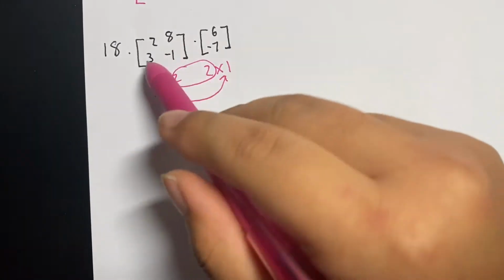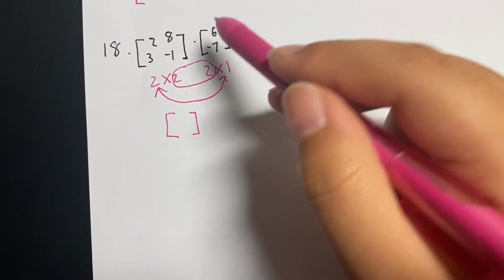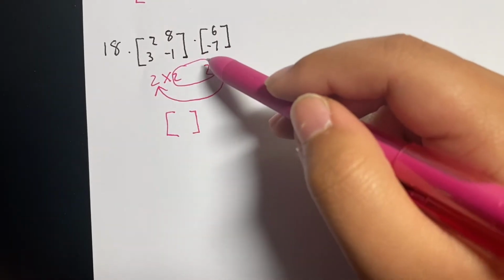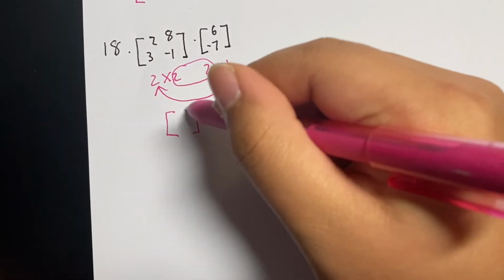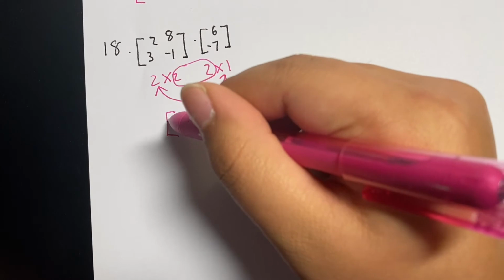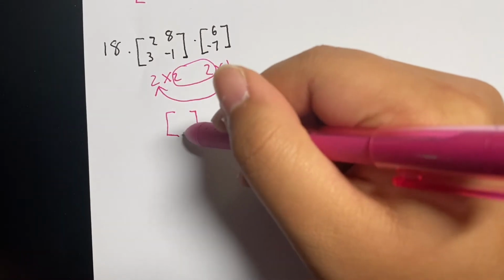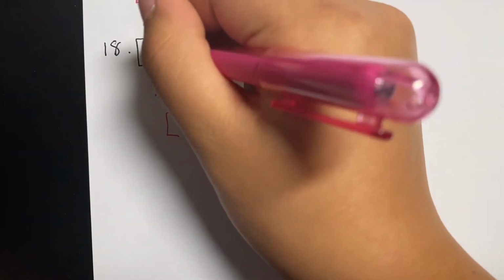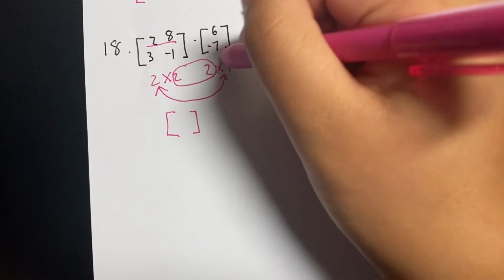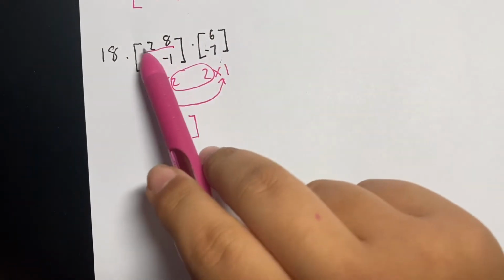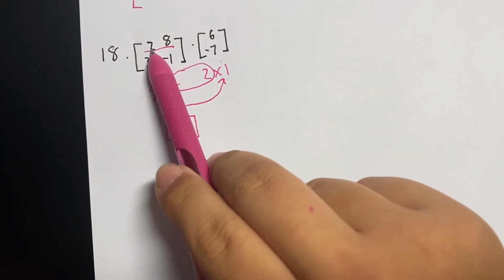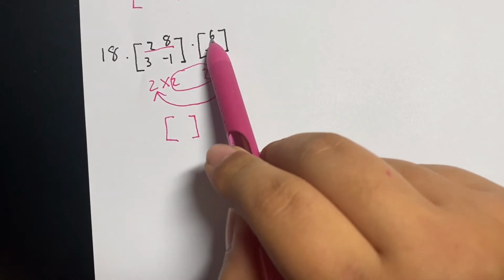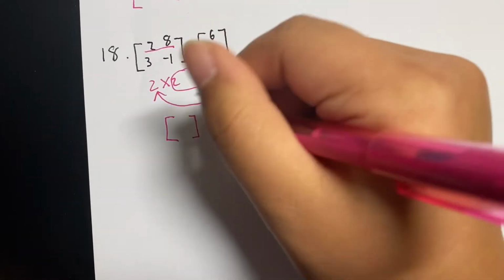Okay, now to actually multiply the two matrices, we have to multiply row by column. So in this first spot right here, we are in the first row of the first column. So we multiply this entire first row by this entire first column. In order to do that, we have to multiply the first element of the first row times the first element of the first column. So it's going to be 2 times 6, which is 12.